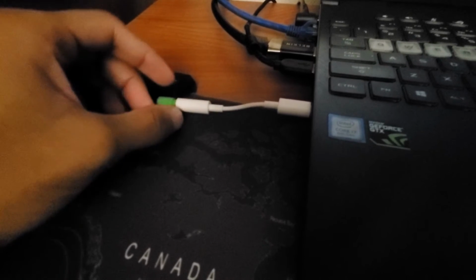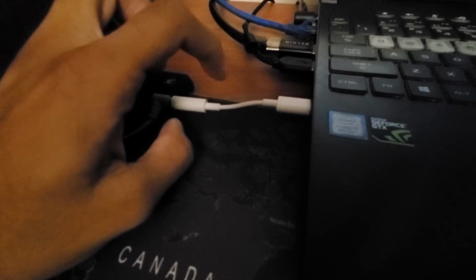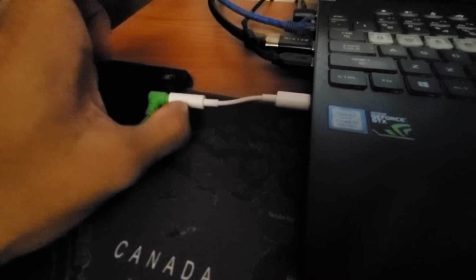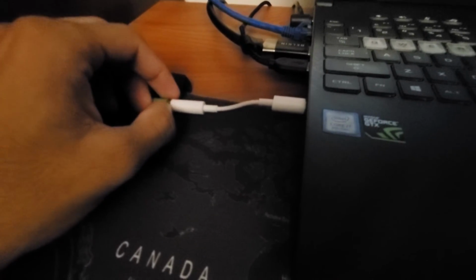It cost me about $12 for this accessory. It's by Google. I bought it from BestBuy. You can get one for $4, 3.5 millimeters to Type-C. I got the Walmart one. It lasted me about 3 months before the audio started getting crackly.